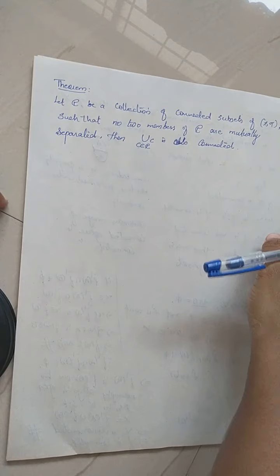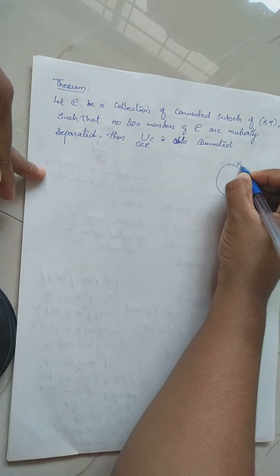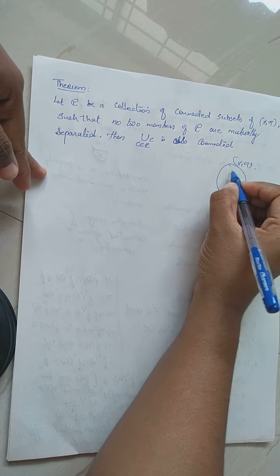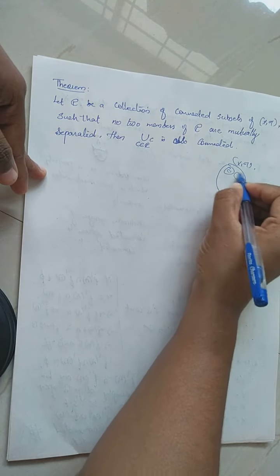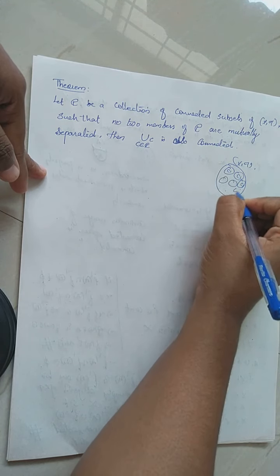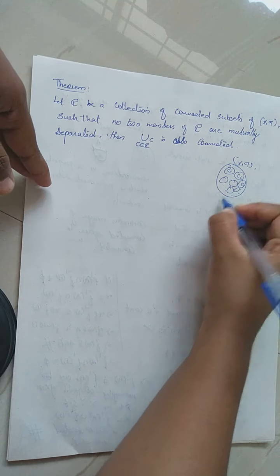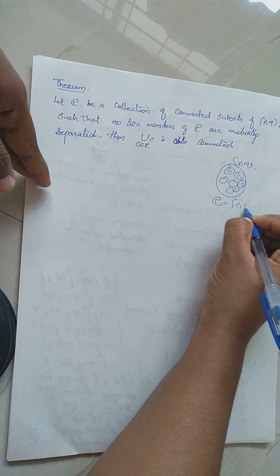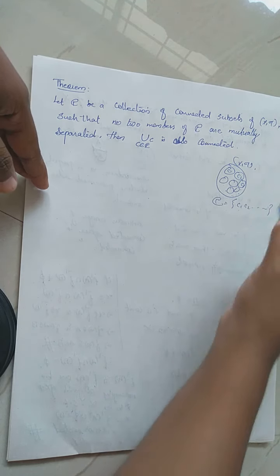Now we move to another property of connectedness. So let X be a topological space. Suppose we have a topological space X. Now you consider the connected sets, some C1, C2, C3, etc. They are connected sets, a collection of connected sets. Let script C be the collection of C1, C2, etc., meaning connected subsets of X.